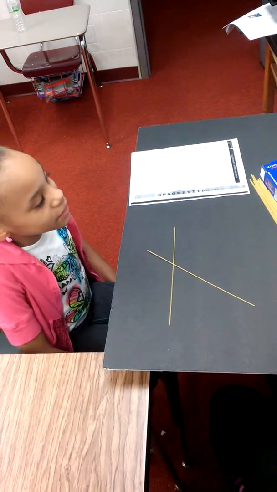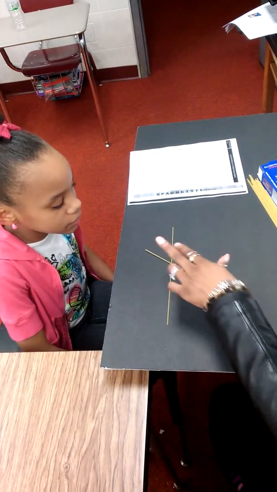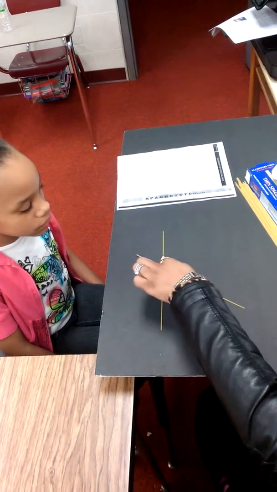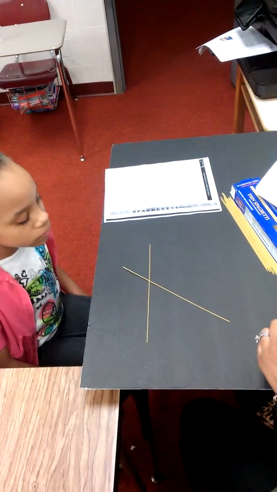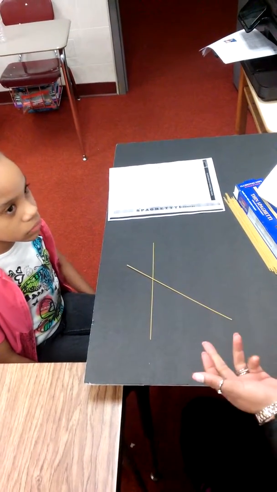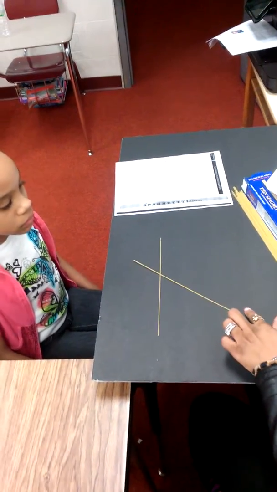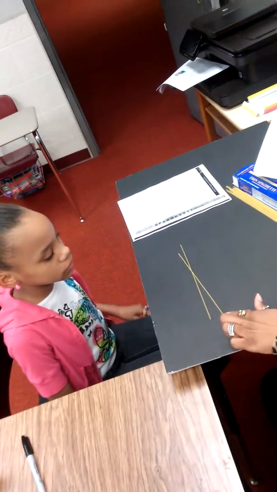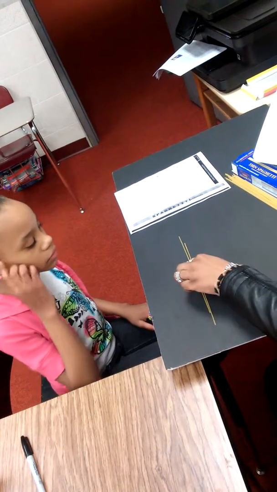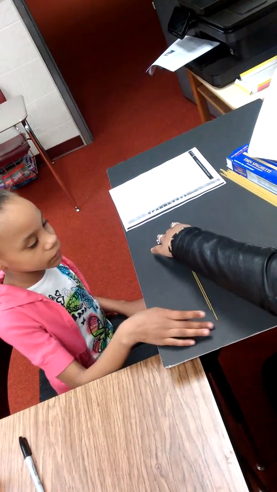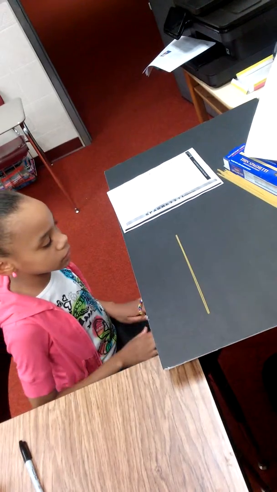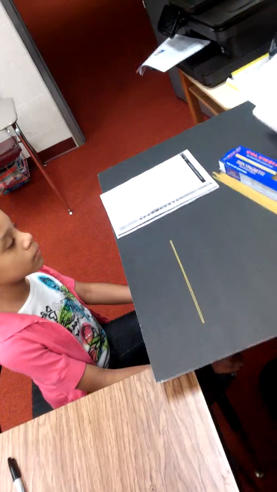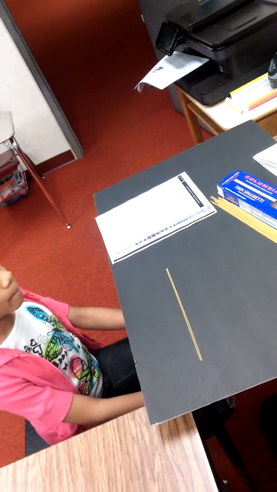So they may have one point in common, which these two pieces of spaghetti do. That's the point where they meet or where they intersect. Or they can have all points in common. Now, if they have all points in common, how can that happen? All points in common, that means they're becoming one line. That'll be the only way for them to have all points in common. Okay? Great work. So let's move on to our illustration of the intersecting points.